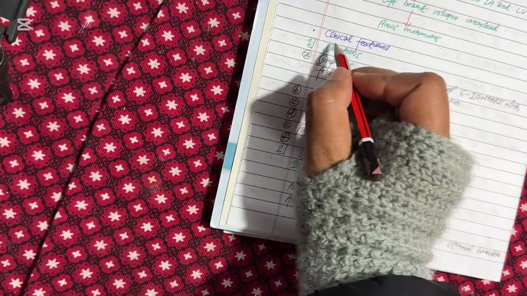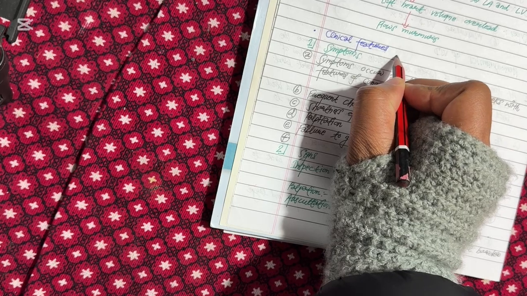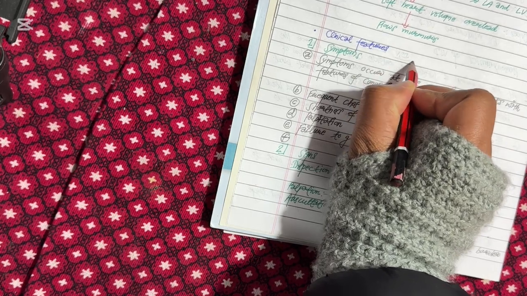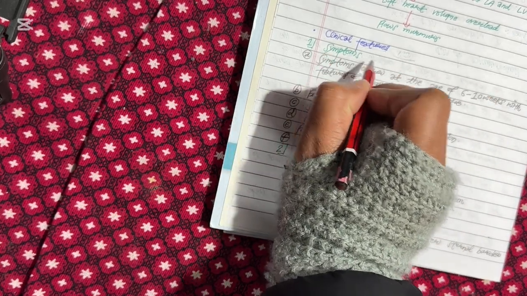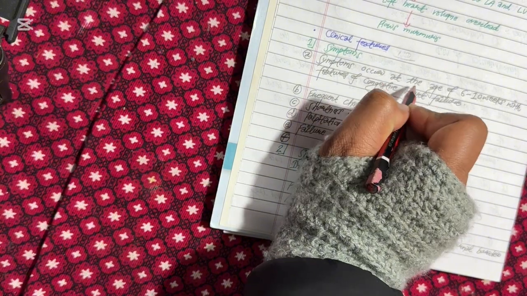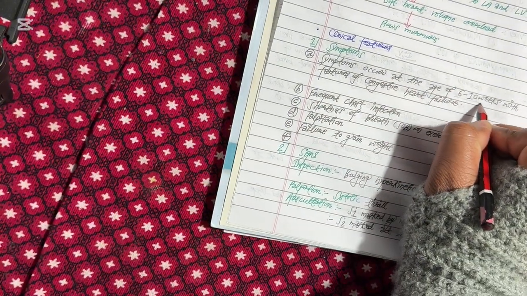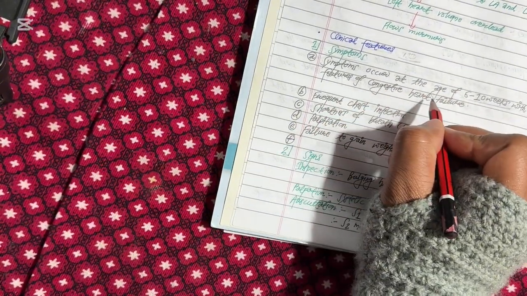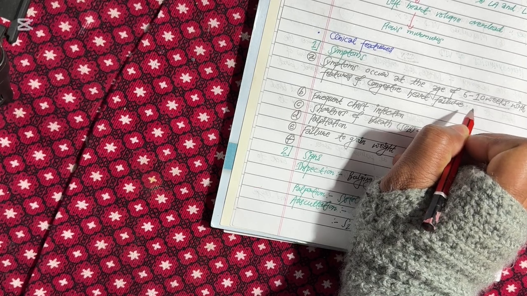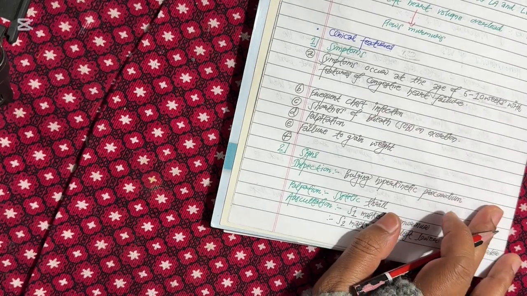Now let's understand the clinical features of ventricular septal defect. First, symptoms. Symptoms occur at the age of 6 to 10 weeks with features of congestive heart failure. Why at 6 to 10 weeks?